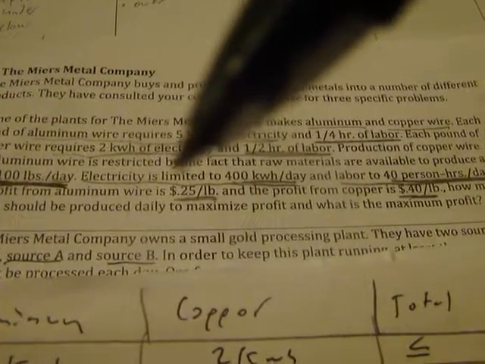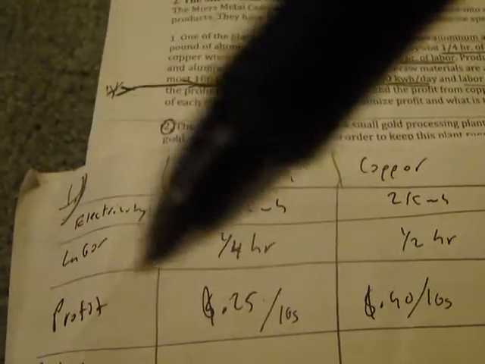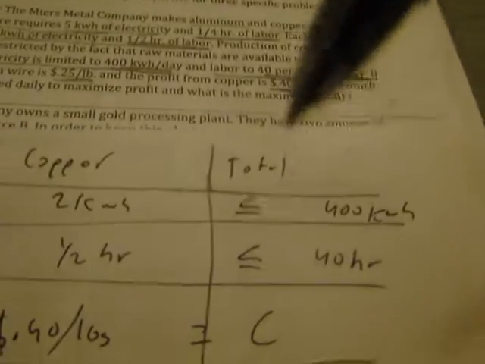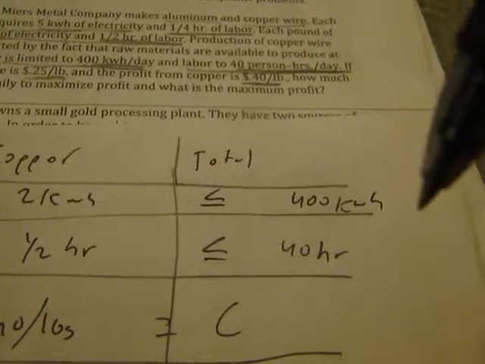Electricity. Now at that point, it's talking about both copper and aluminum for the whole category of electricity. So electricity is limited to, which is the symbol less than or equal to, 100 kilowatts a day. So this is your second full equation right here.